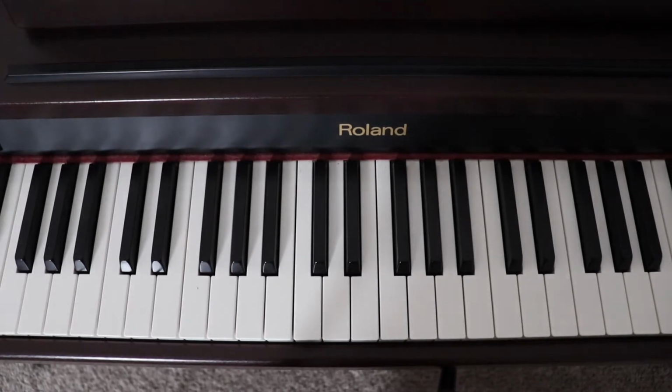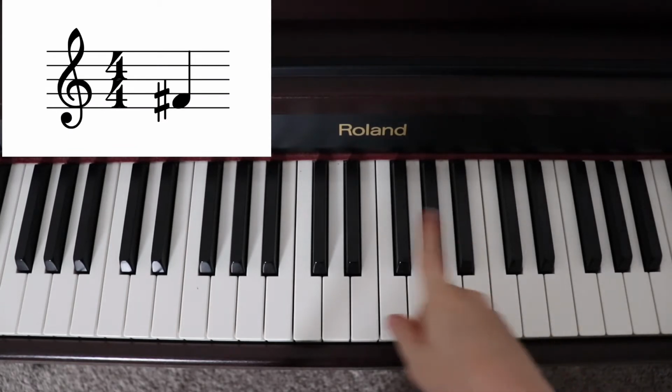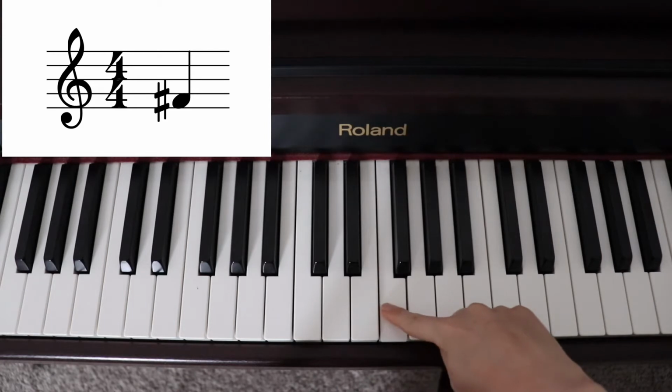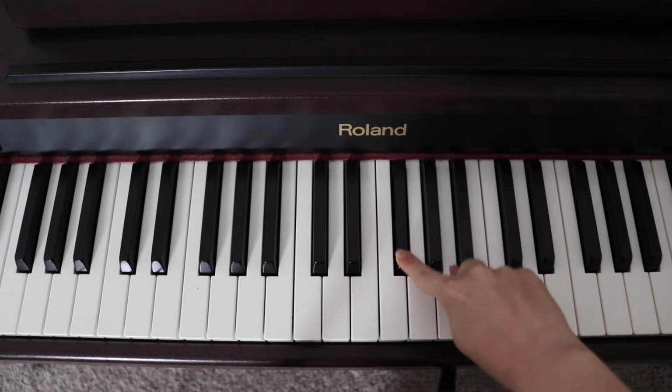Okay, so let's find some flat and sharp examples at the piano. Let's start with F sharp. Here's what F sharp would look like. We just have F and then the sharp sign beside it. So I'm going to go up to F and then play the very next key to the right, which is this key right here. This would be F sharp.